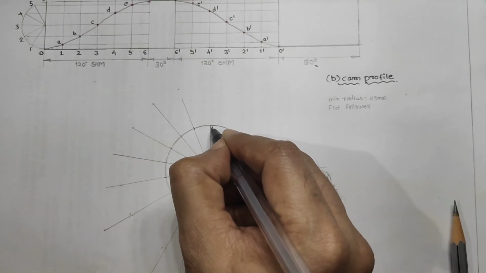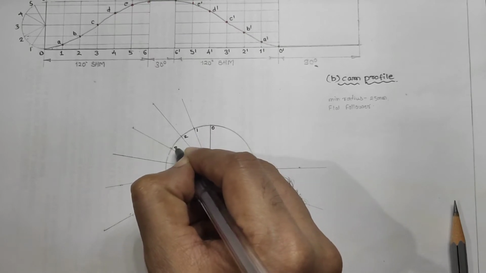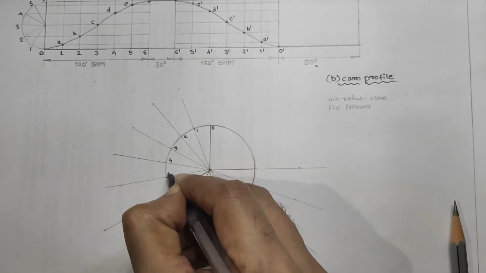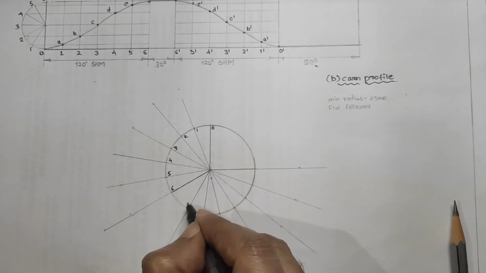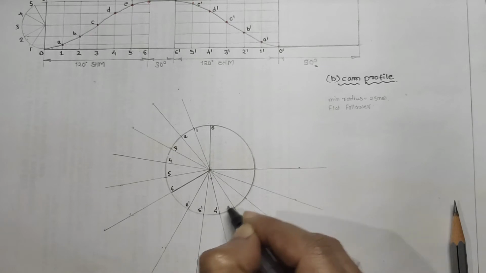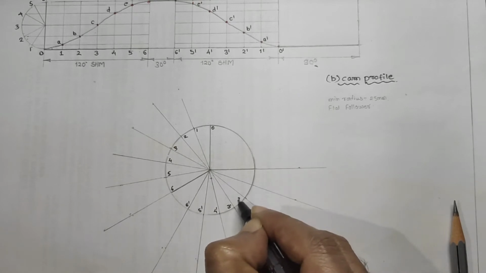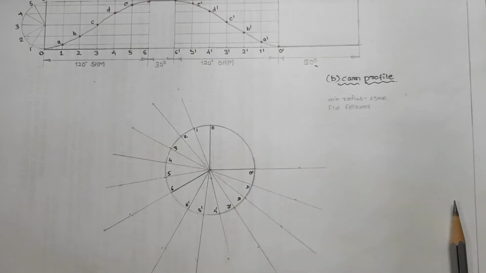So this one will be 0, this one will be 1, this is 2, 3, 4, 5 and 6. This will be 6 dash, 5 dash, 4 dash, 3 dash, 2 dash, 1 dash and 0 dash. So these are our end points.